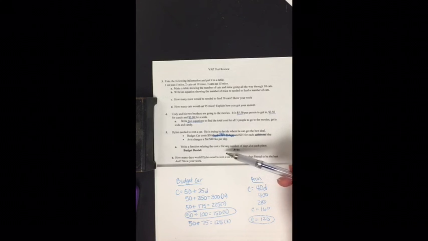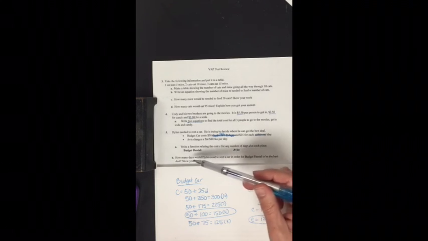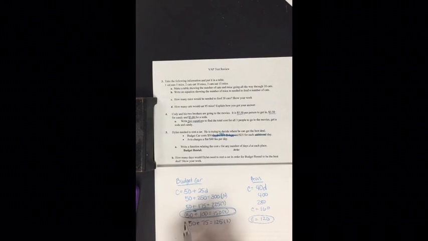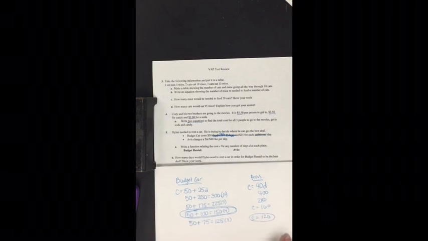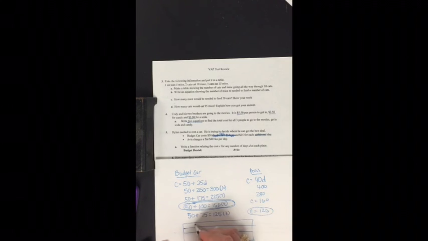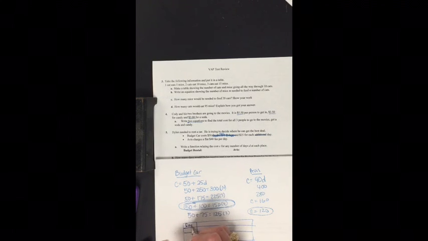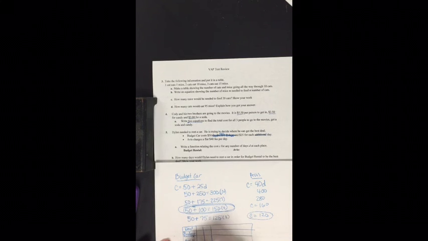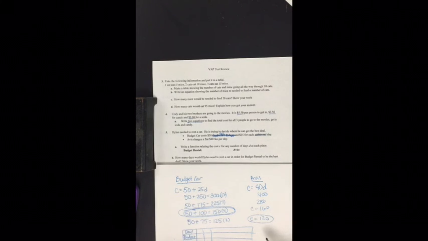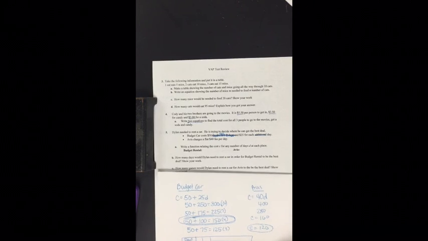So the question says, at how many days would Dylan need to rent a car in order for budget rental to be the best deal? Show your work. So at the 4th day, it becomes cheaper to rent for budget. Again, another option would be just to make your table and fill in, you'd have 3 columns. You'd have days, you would have budget, and you would have Avis, and you would fill in until you saw the switch from Avis being cheaper to budget being cheaper.